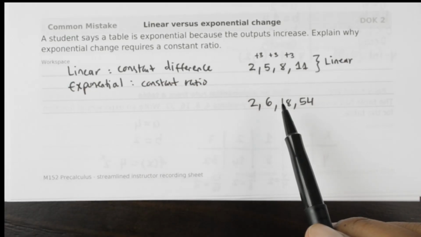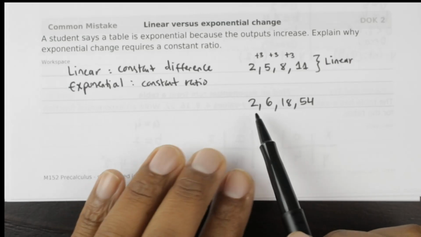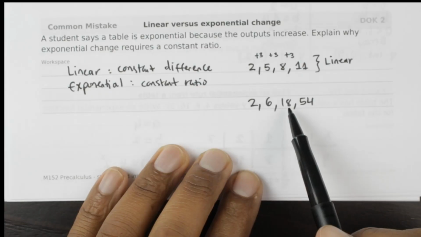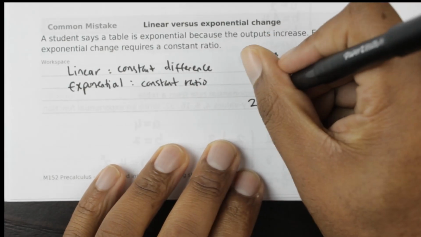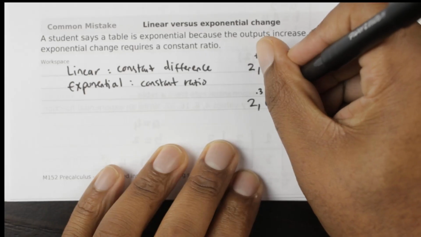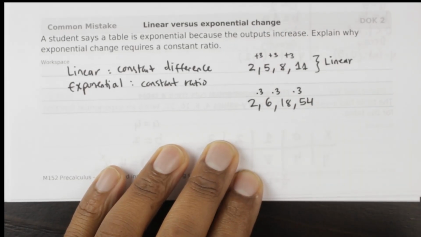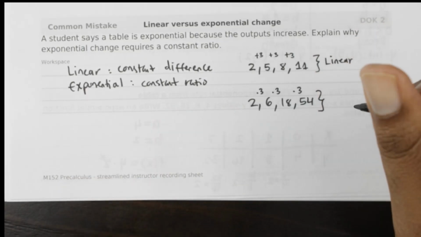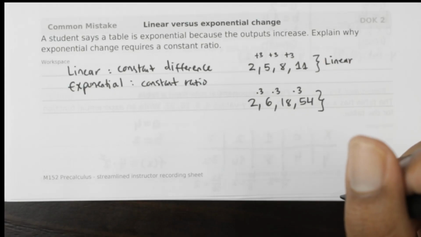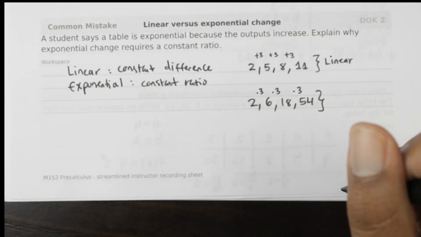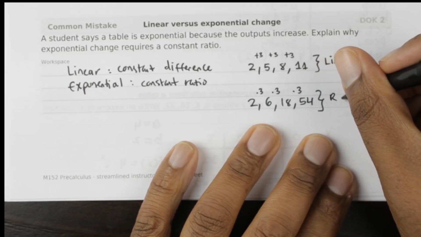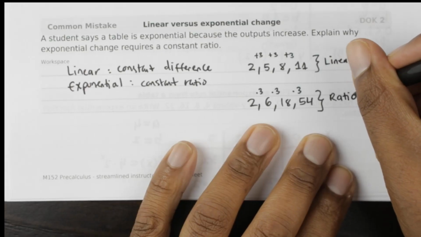And then down here, notice 2 times 3, 6 times 3, 18 times 3. So times 3, times 3, times 3. So what would we say? That's a ratio, right? This increased by multiplying by 3 each time. That's exponential, right? So this is a ratio.